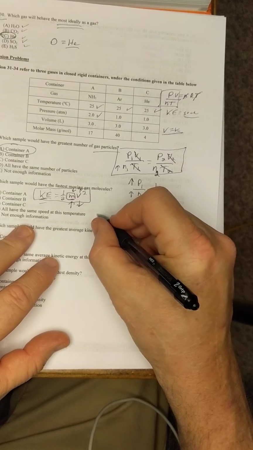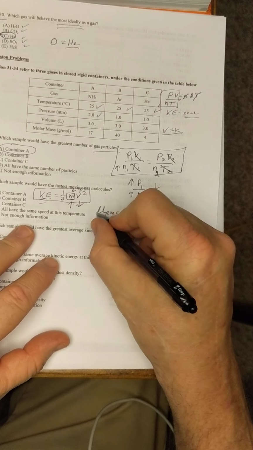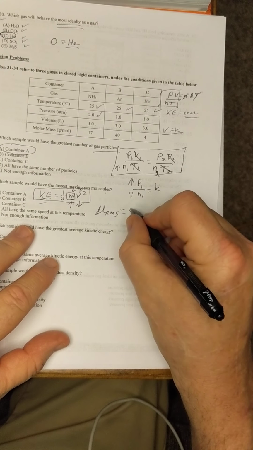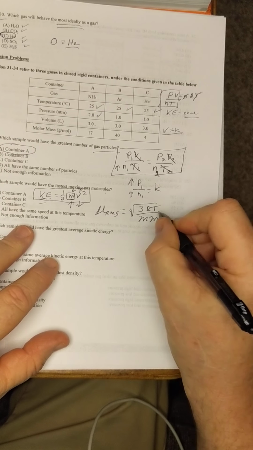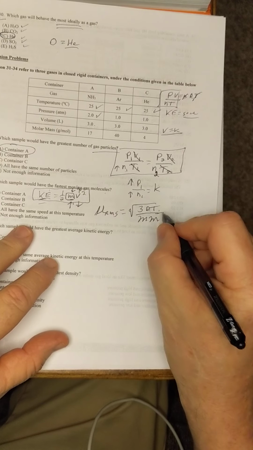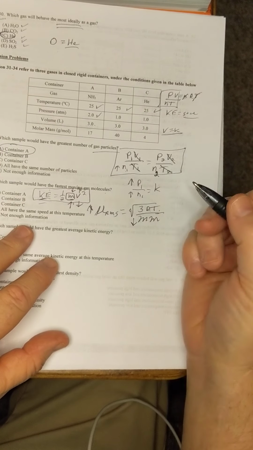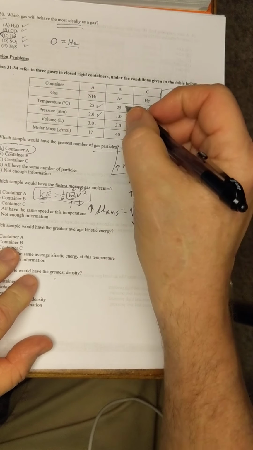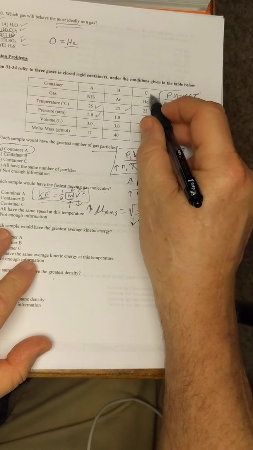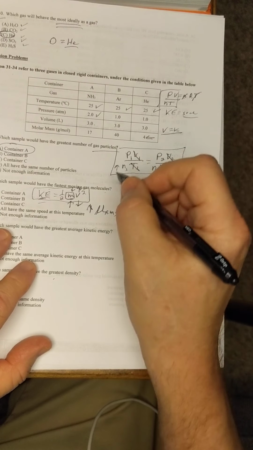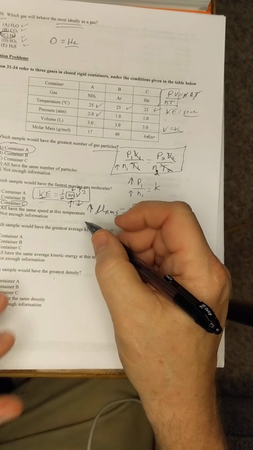You also see that if I do the equation for urms speed, it's the square root of 3RT over the molar mass. R and T are constant, so which one has the greatest velocity? The lower the mass, the greater the velocity. So both those equations point to the one with the lightest molar mass being the fastest, and that would be helium, C. And that's 32.